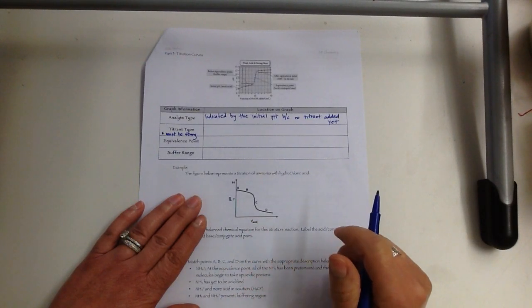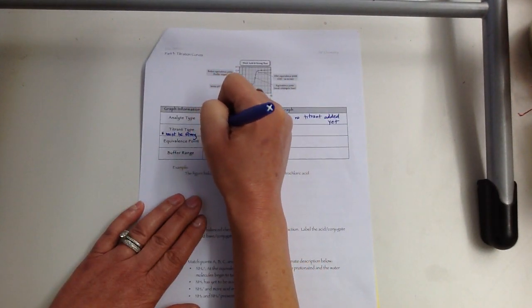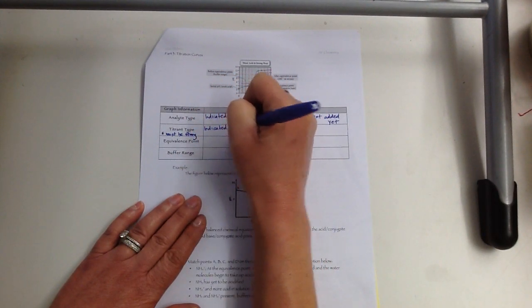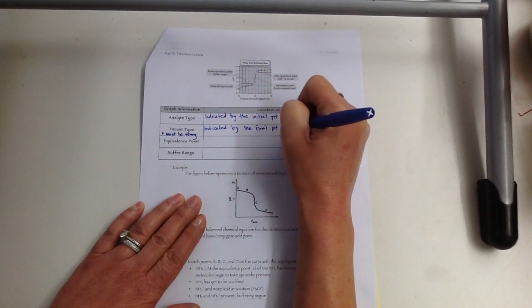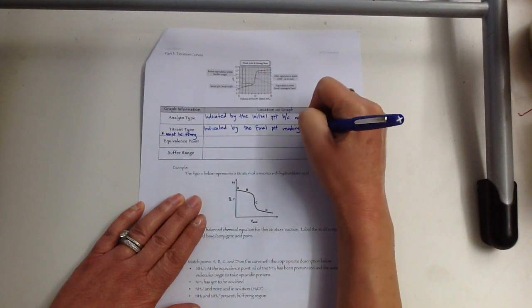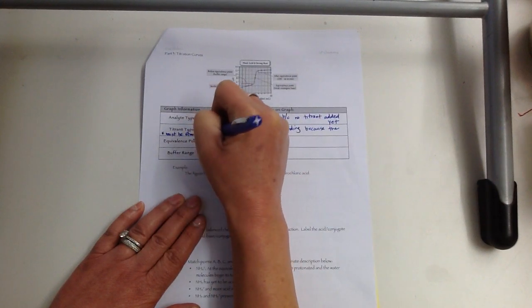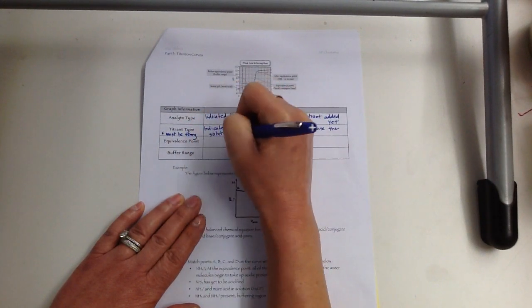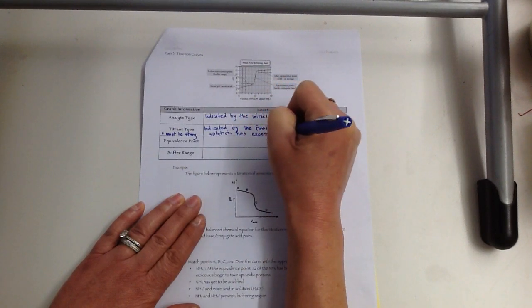Now the titrant type is going to be indicated by the final pH reading, because the solution has excess titrant.